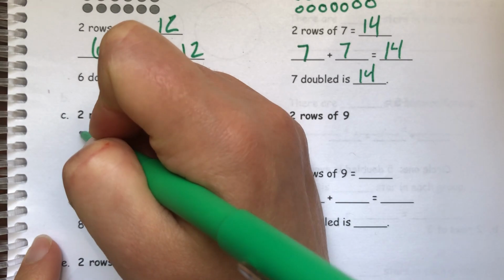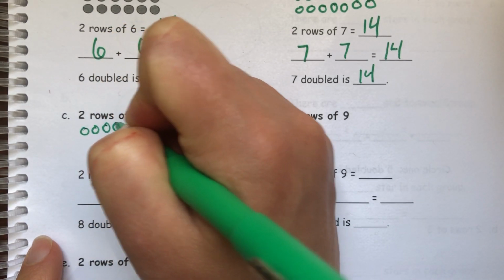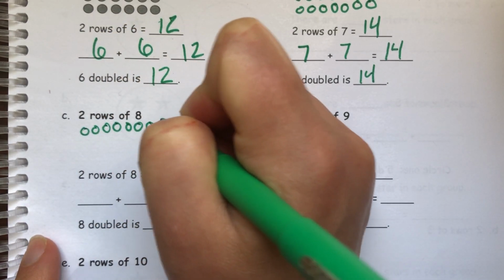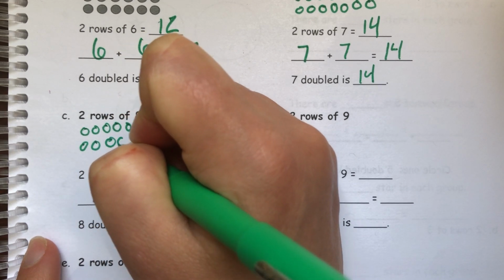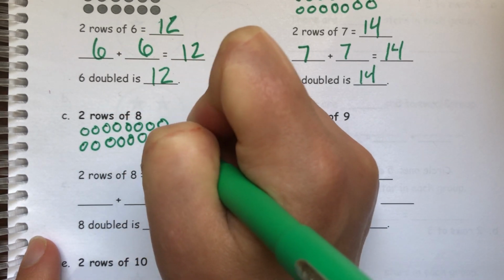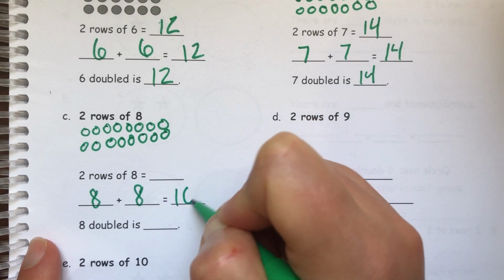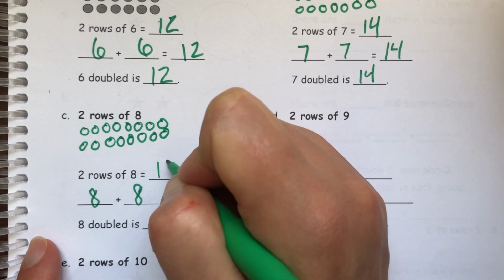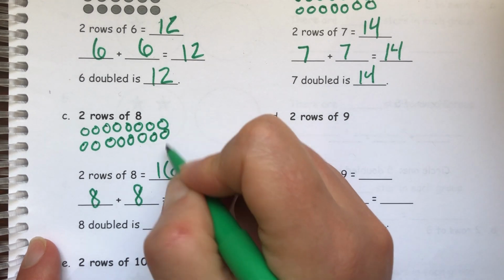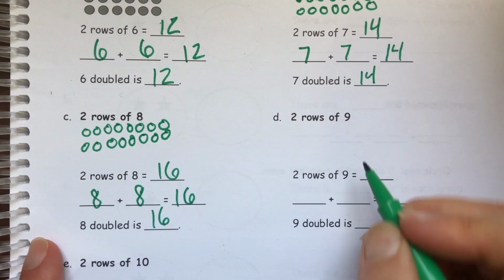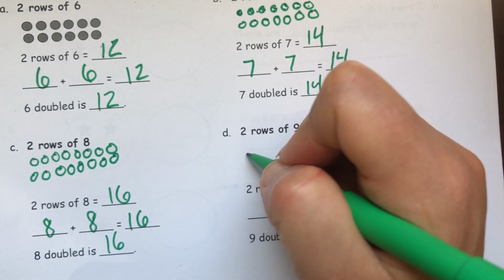Okay, welcome back. So let's see if we match. 1, 2, 3, 4, 5, 6, 7, 8. Okay, so we have 8 plus 8 equals 16. 2 rows of 8 equals 16. 8 doubled is 16. Okay, 2 rows of 9.